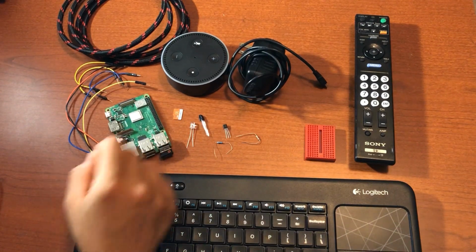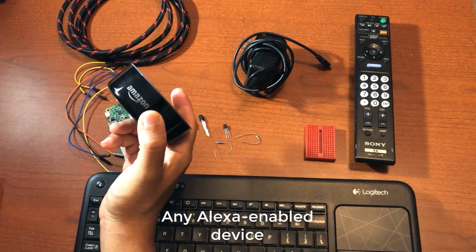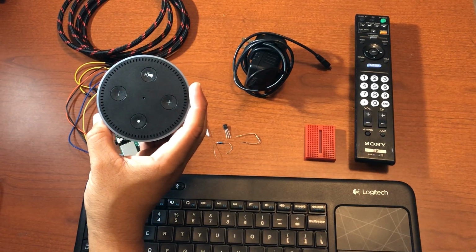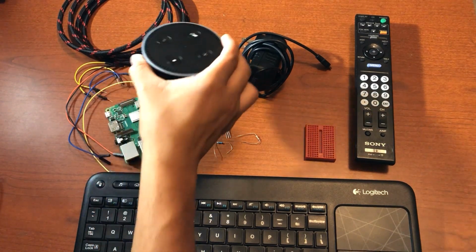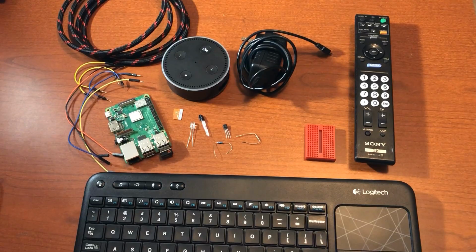And of course, to finish it off, an Amazon Alexa enabled device. Here I have an Echo Dot. So this is actually what we'll be using to control our TV when the project is finished. So those are a list of all the parts that we'll need for our project.